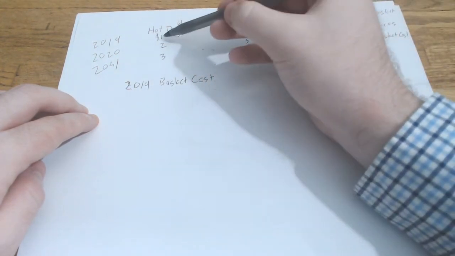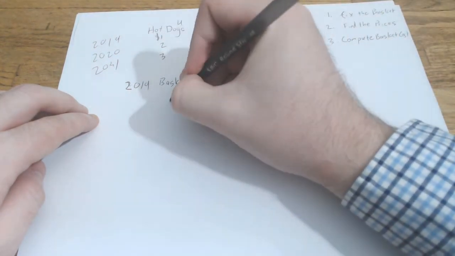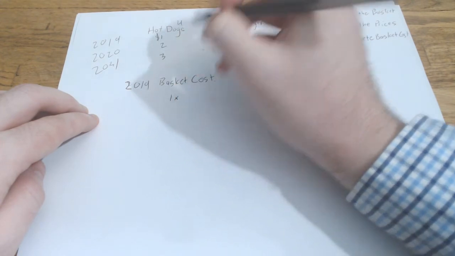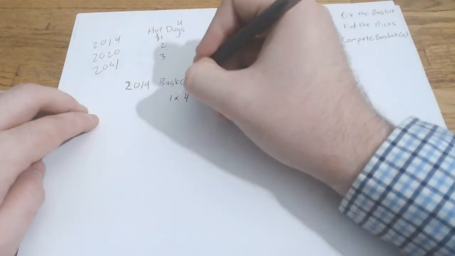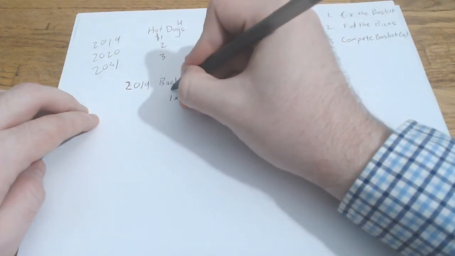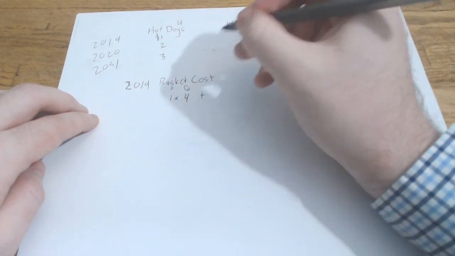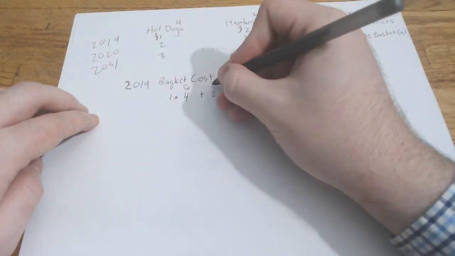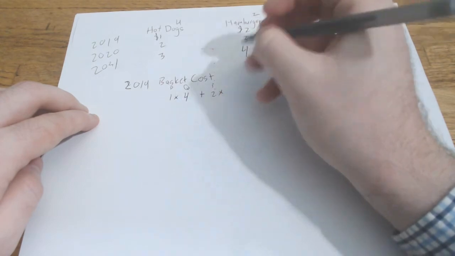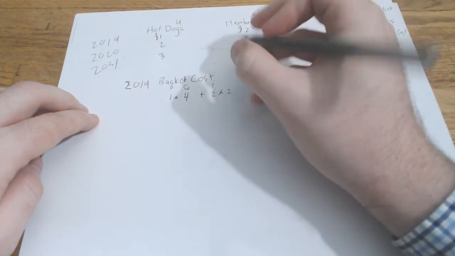So we'll take hot dogs, which was $1, multiplied by 4, because that's how many hot dogs. So this is going to be the quantity. It's going to be the price. Plus we want to add the hamburgers. So it's going to be $2 price times quantity, which is going to be 2 as well.